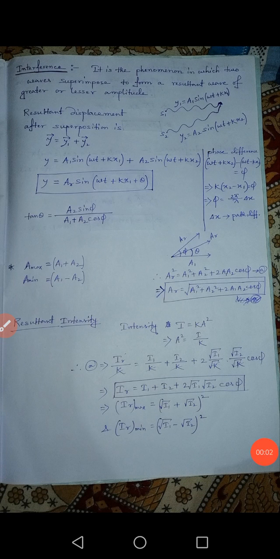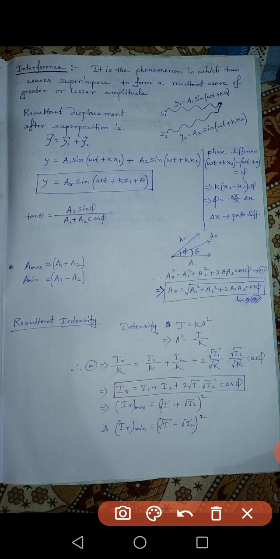In today's video we will discuss interference, a phenomenon which is basically shown by waves. Since in this chapter we are discussing wave optics, light is considered as a wave, so it must show the interference phenomenon. The definition I have written: it is a phenomenon in which two waves superimpose to form a resultant wave of greater or less amplitude.